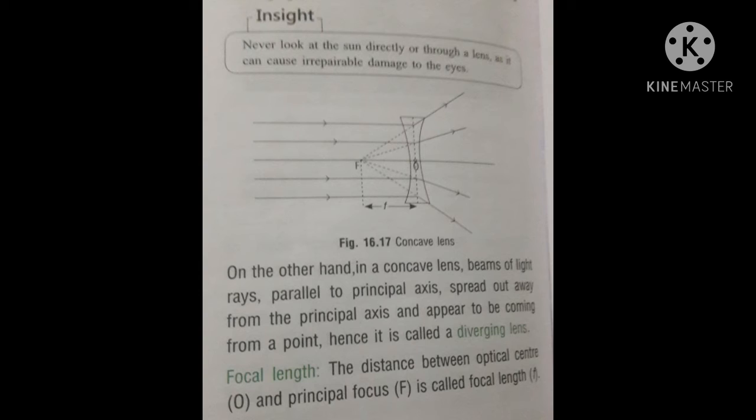Now children, the second type of lens is the concave lens. In a concave lens, beams of light rays which are parallel to the principal axis spread out away from the principal axis and appear to be coming from a point. So this is called a diverging lens. In the diverging lens, the principal focus is not a real focus. Now the focal length: the distance between optical center and principal focus is called focal length.